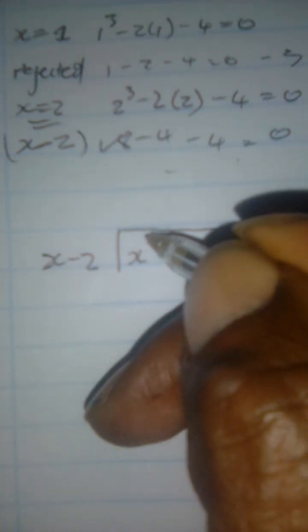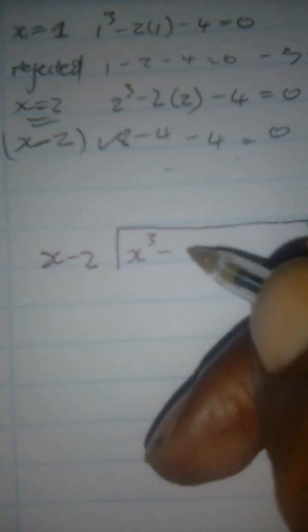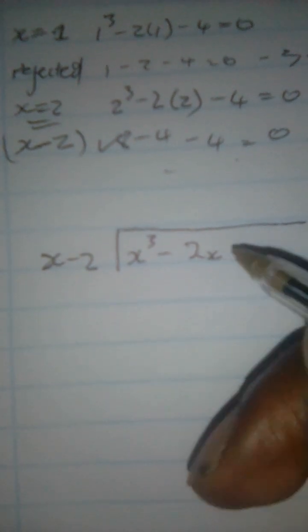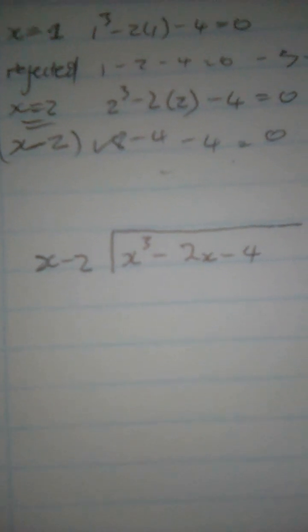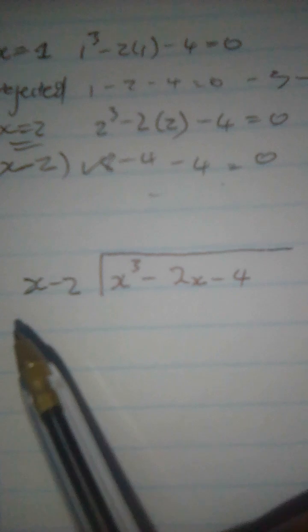Now we have x minus 2 and x cubed minus 2x minus 4. So we are going to divide this with this.